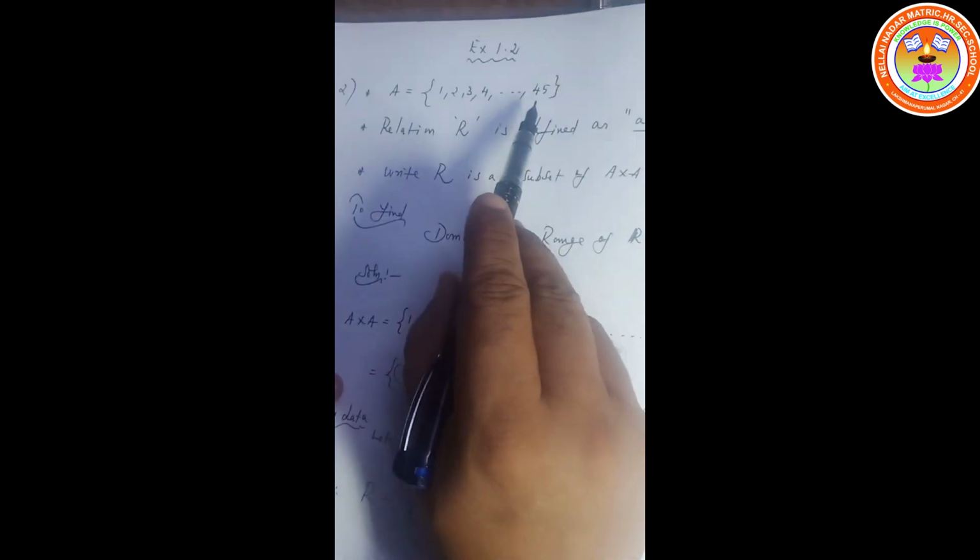If you replace x by 7, what will happen? 7 squared is 49. No 49 here. In set A, we have the elements up to 45. So you are not supposed to take 7. So R is over.